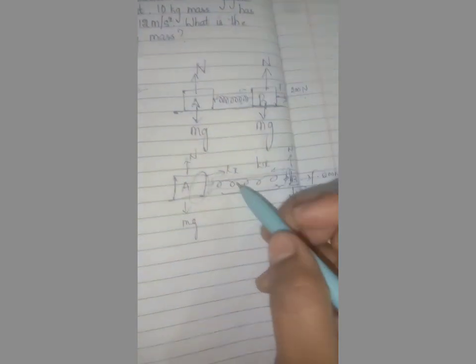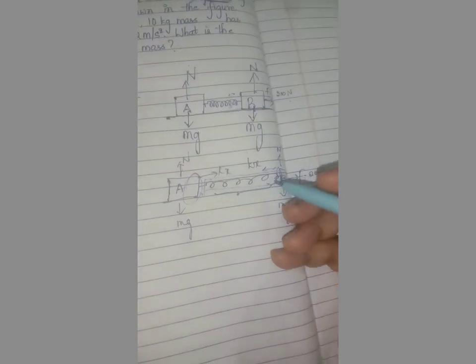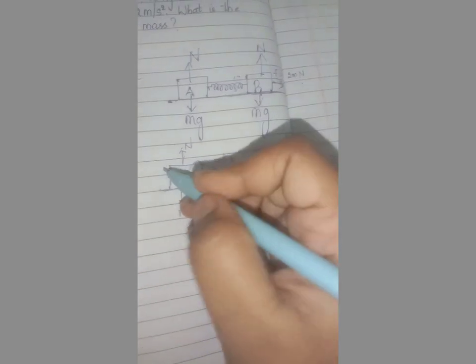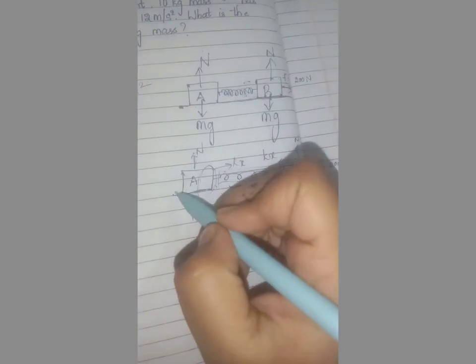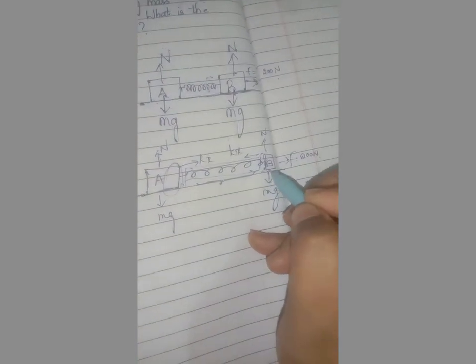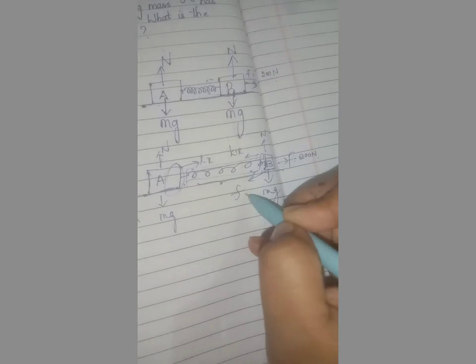Next, since it is on a horizontal rough surface, there is the frictional force acting. When it is pulling this side, the frictional force acts opposite, Fa. And on block B also it's the same, the frictional force acts opposite.